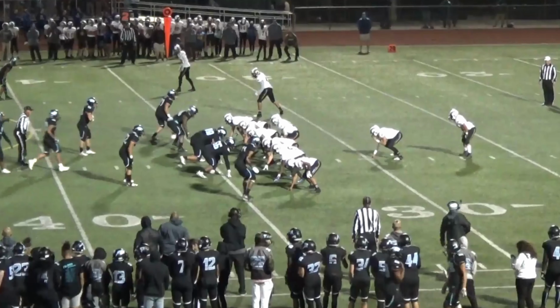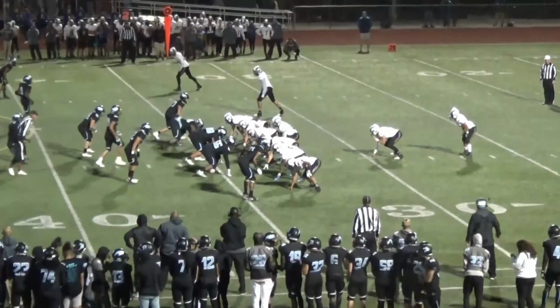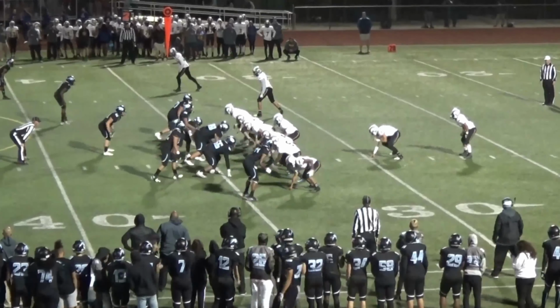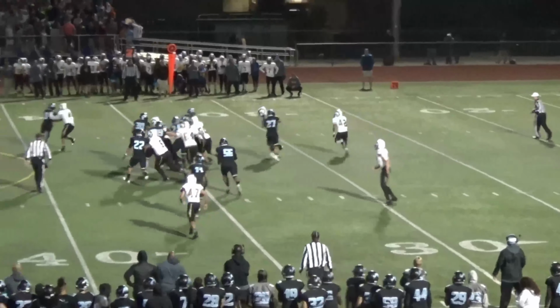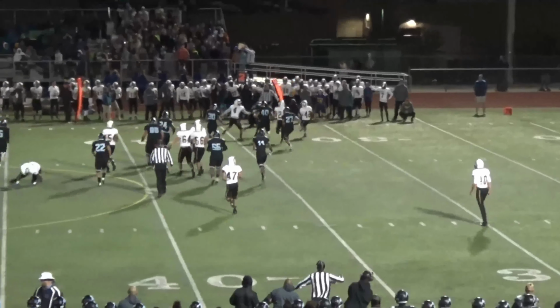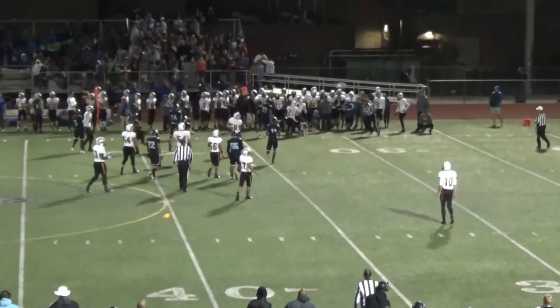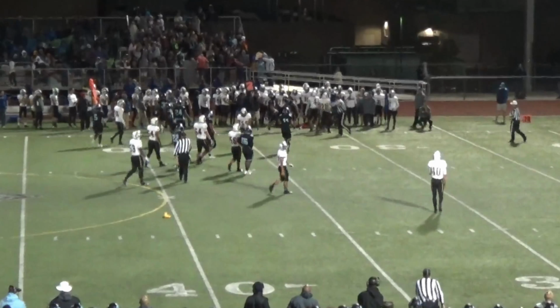Let's take a quick look at the head linesman. Watch him back up 5 yards so he doesn't get run over. I'd actually start backing up a little sooner. When the player hits the hash, I'm starting to back up. Don't wait until he reaches the numbers.